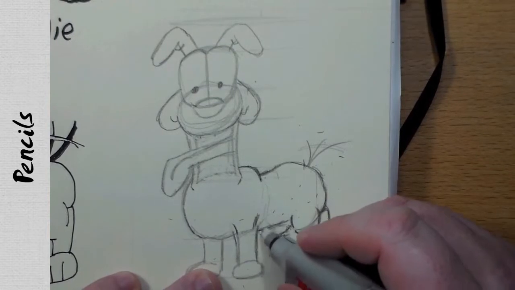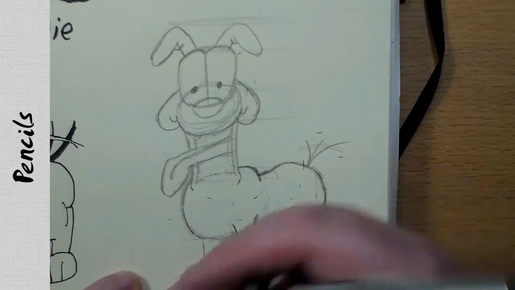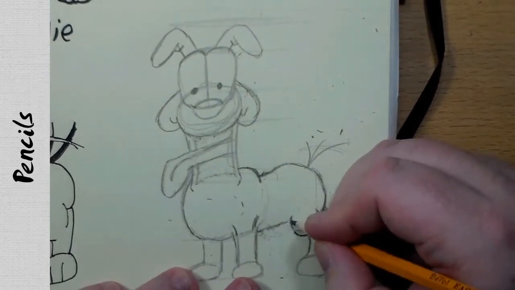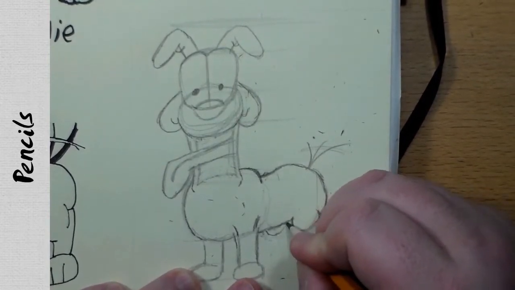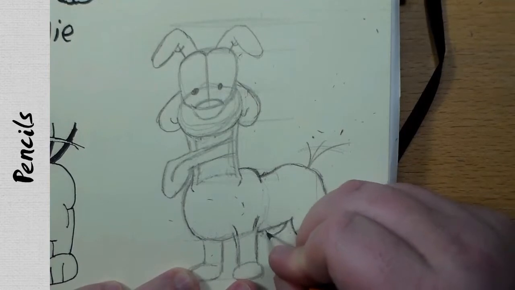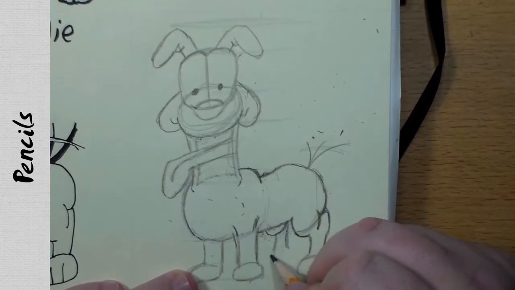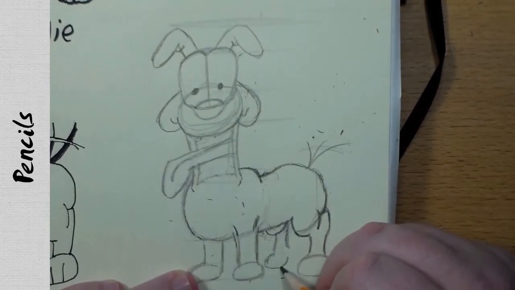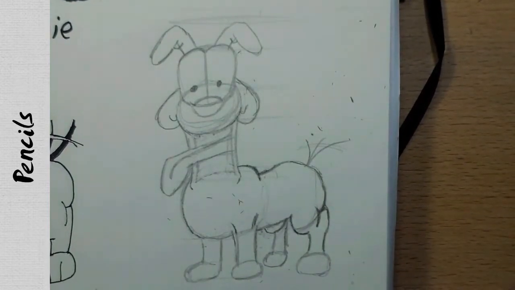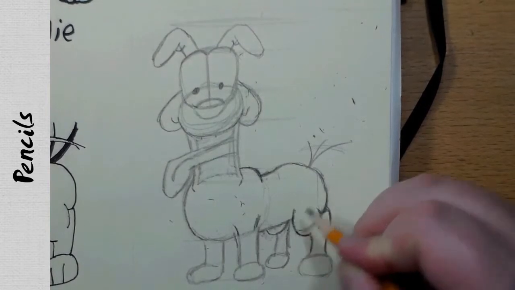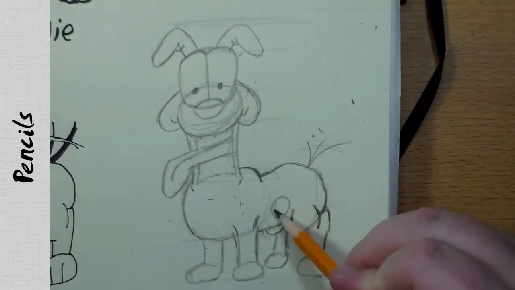Tell you what, I'm going to change that to where it's up higher, like that, and then there we go. That works. Alright, this actually needs to come into the body, and then he's got his spot.